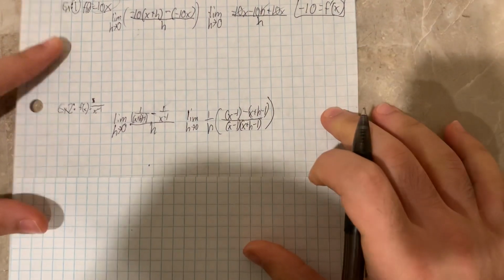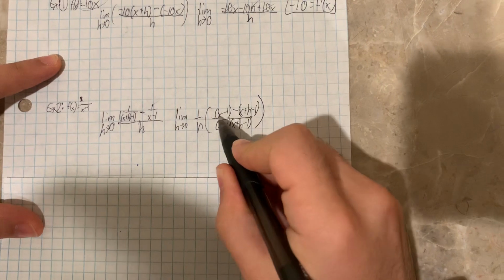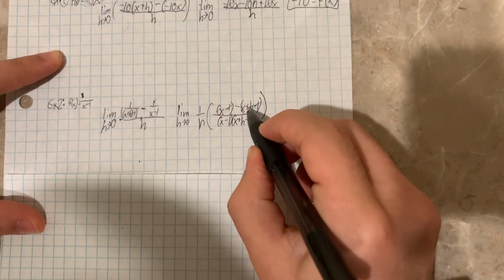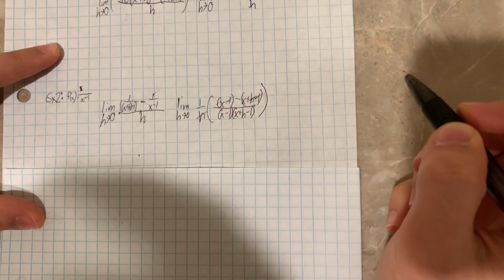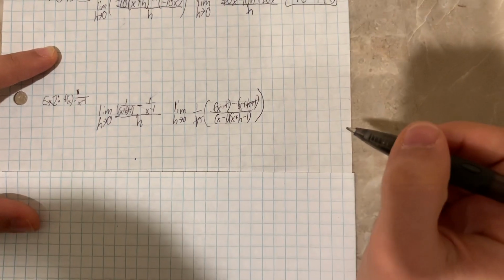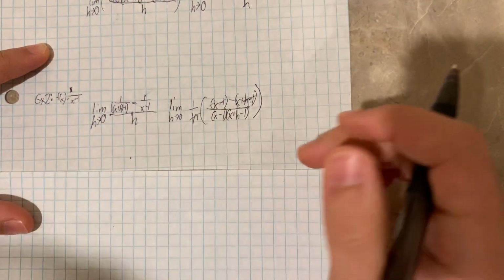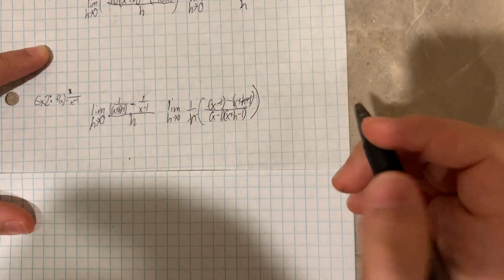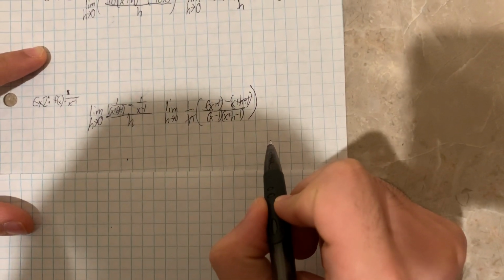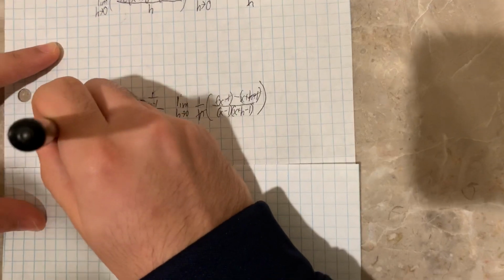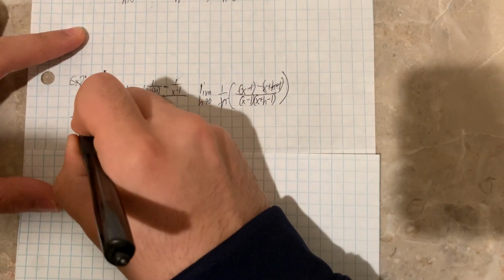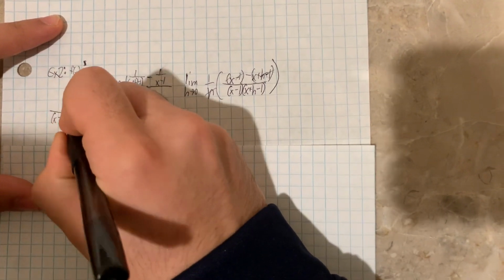There we go. So in the end, these two cancel out, and these two cancel out, and these two cancel out. So we get 1 over x minus 1, x plus h minus 1.